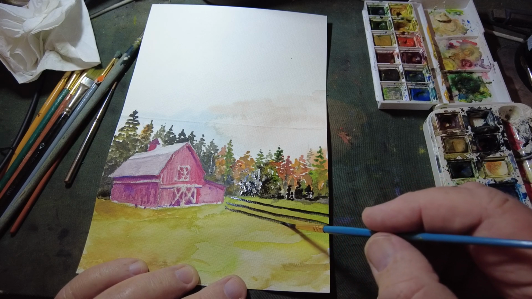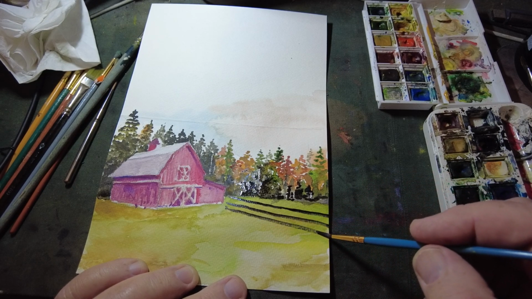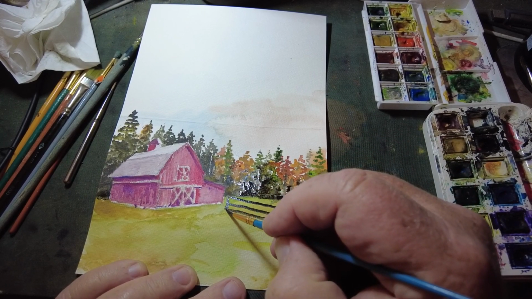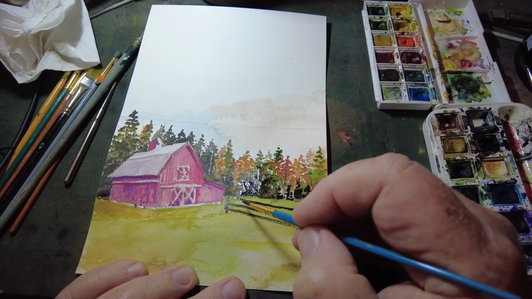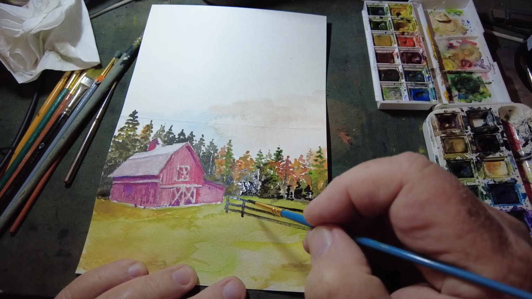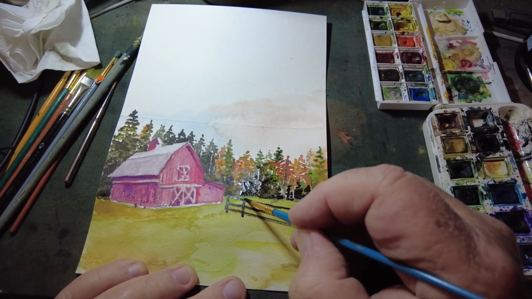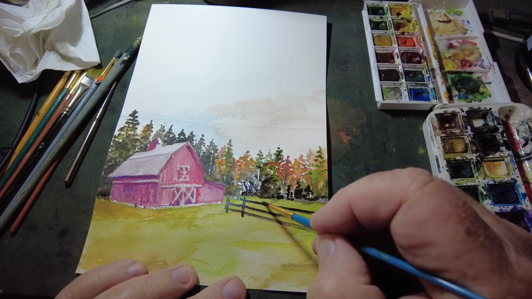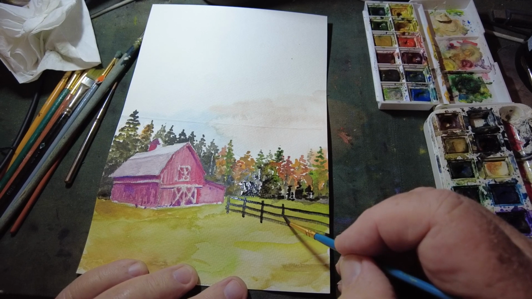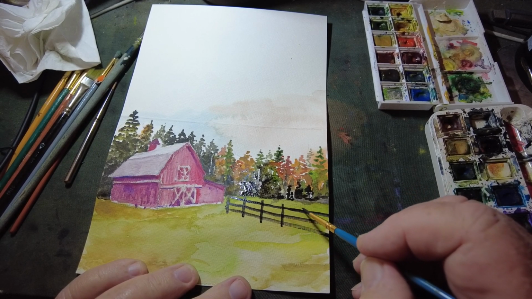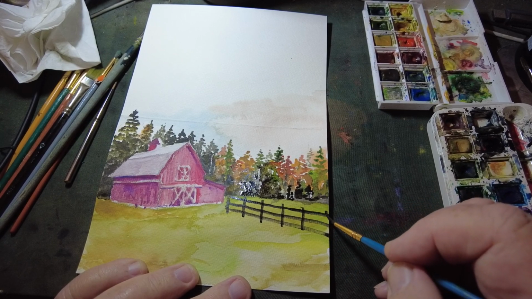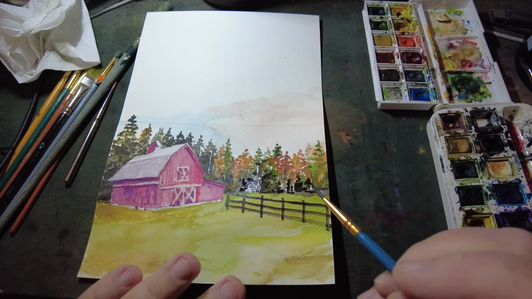Make it thicker, or wider, as it gets close to this edge. And now we're going to put little tiny things here. Yeah. There we go. Now we got a fence there.